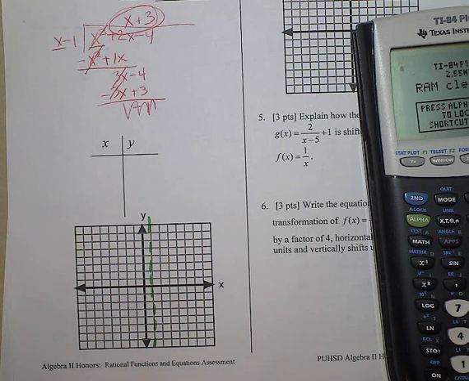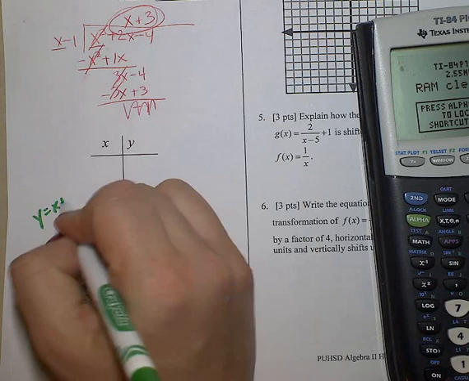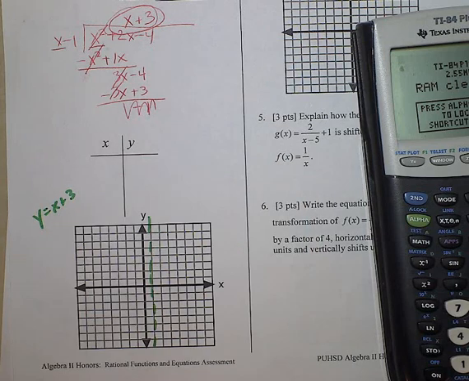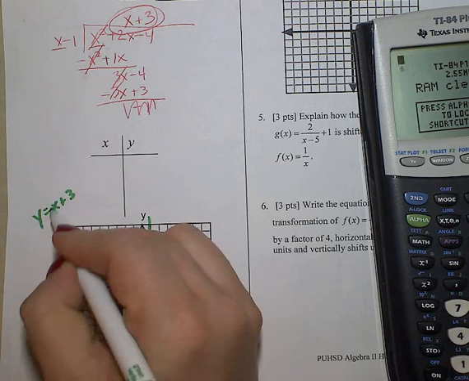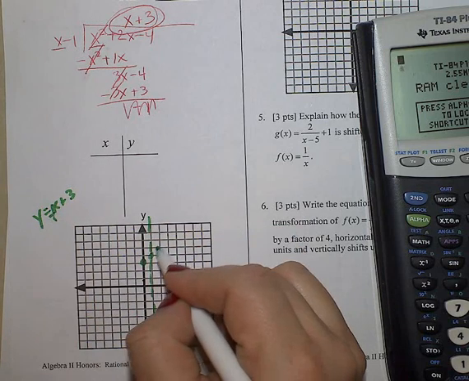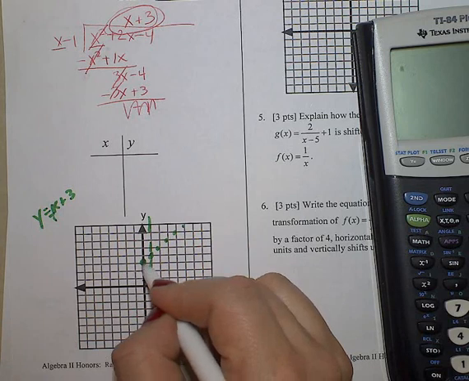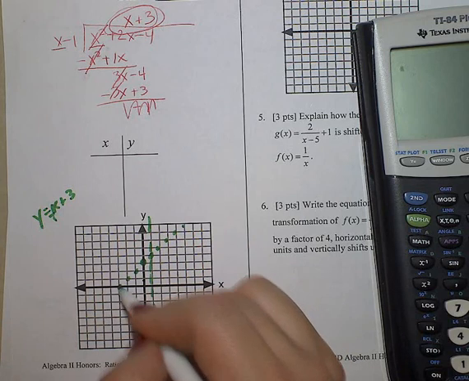Then go to y equals x plus 3. So y equals x plus 3. How do I graph that? Well, I start at +3, 1, 2, 3, and I go up 1 over 1, up 1 over 1. And I do the exact same pattern going the opposite direction.